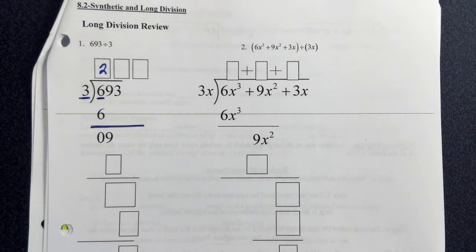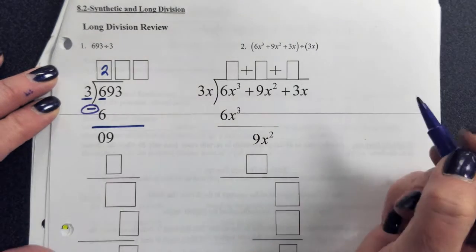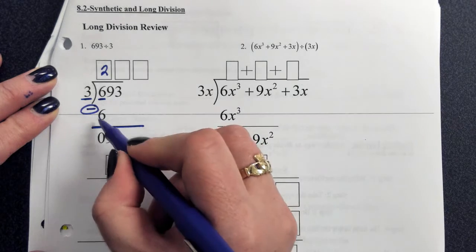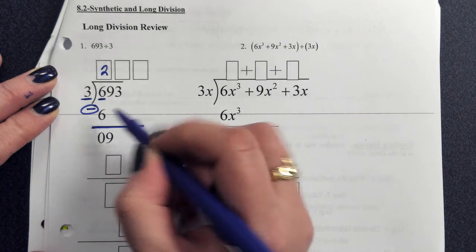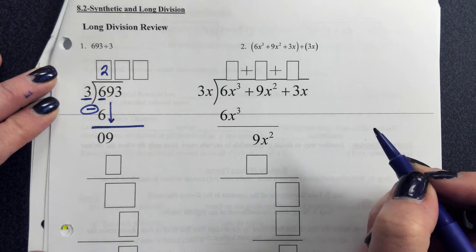So after I multiply 3 times 2, which is 6, what's the next operation that I do? 3 times 9. Well, now before I do that, what do I have to do, guys? What do I do with these 6's? I subtract. So then 6 minus 6 is 0. And then I bring down the next number, which is 9. And I repeat the process again.